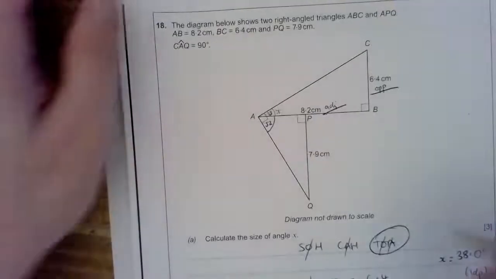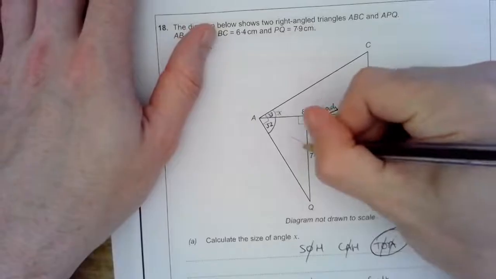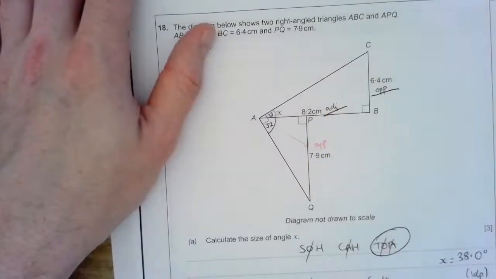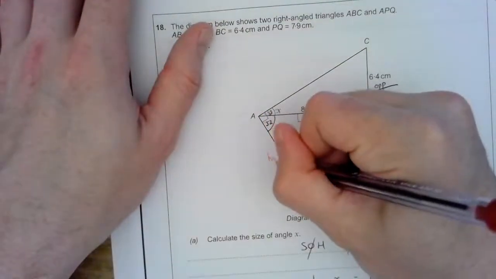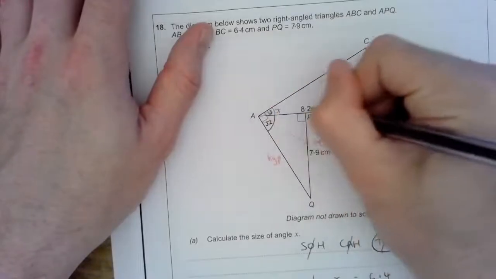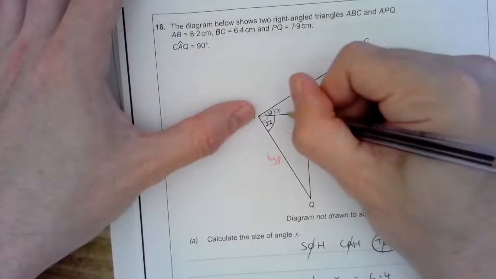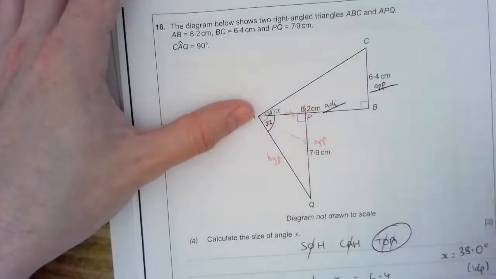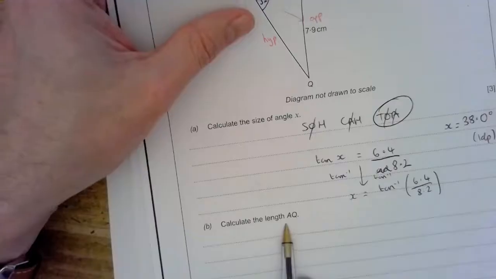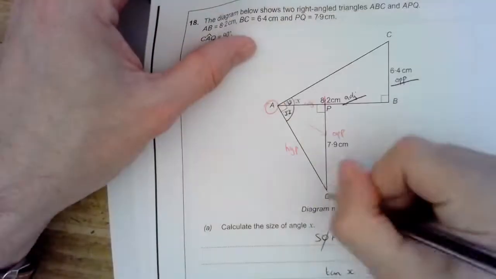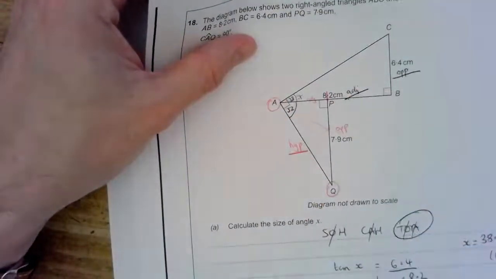Working just on this triangle here, this is opposite the angle that I've just been working with. This is the hypotenuse. And then this little bit here, not the 8.2 because that's the full length, just to here would be the adjacent, okay? Now, I'm asked to work out the length of AQ. That's what it says down here. AQ is here to here, that's the hypotenuse. I know the opposite, okay?